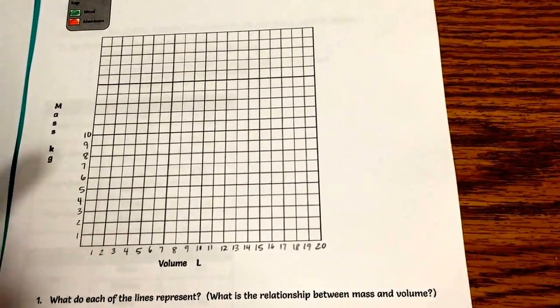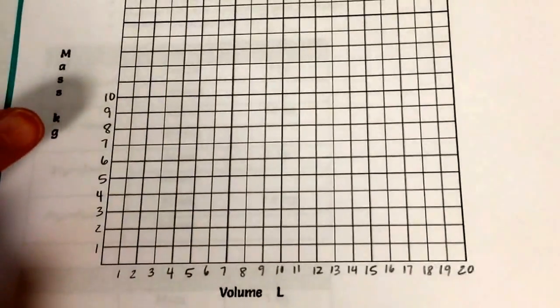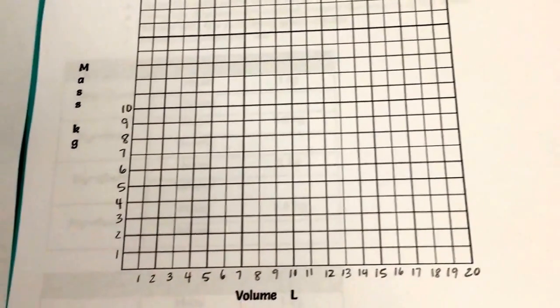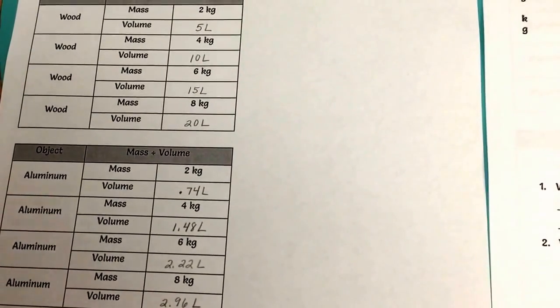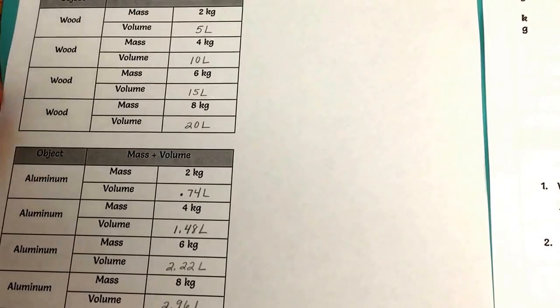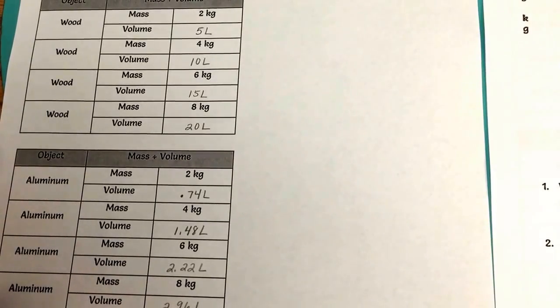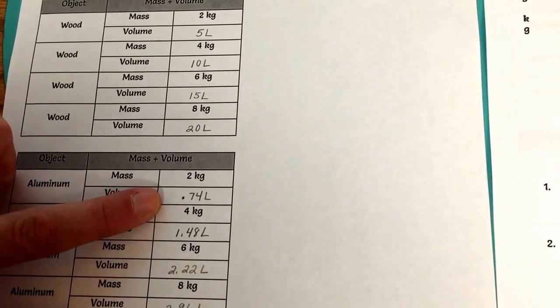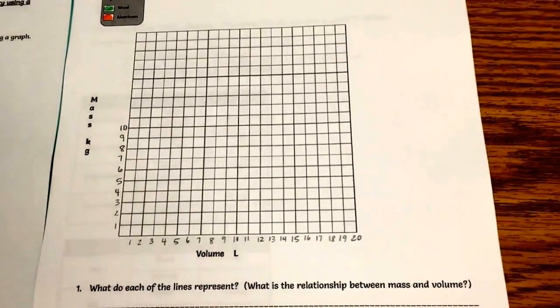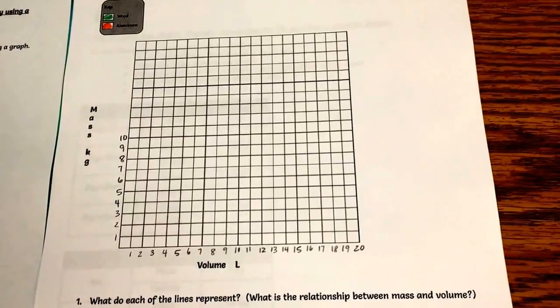So you'll notice that I have already labeled my mass by ones and my volume by ones. Because if you look at the data that we have, our numbers in our mass are from 2 to 8. And then we have our values looking here for our volumes. The lowest is 0.74 and the greatest is 20. And you'll notice that this goes from 1 to 20. So we're going to show you how to begin graphing this.